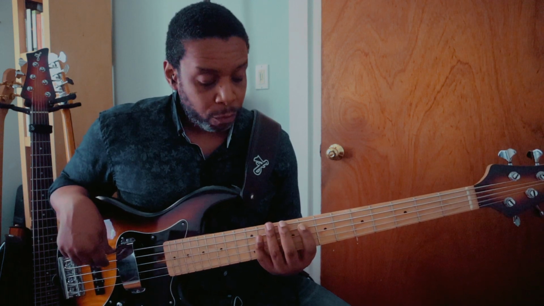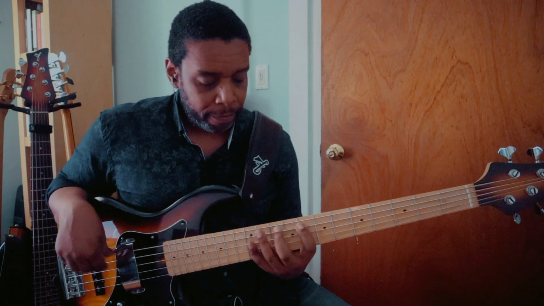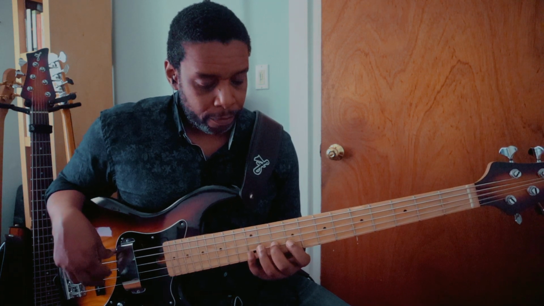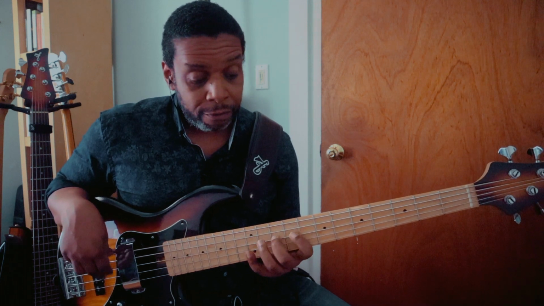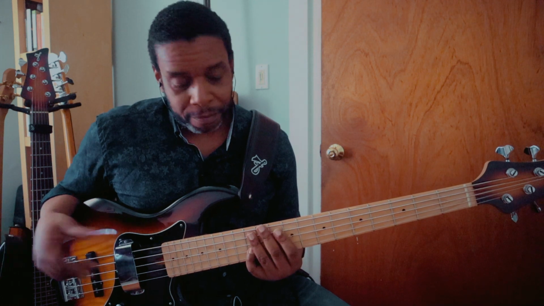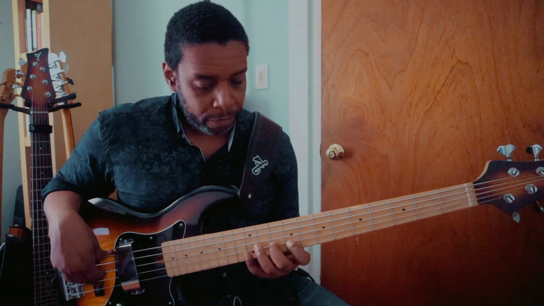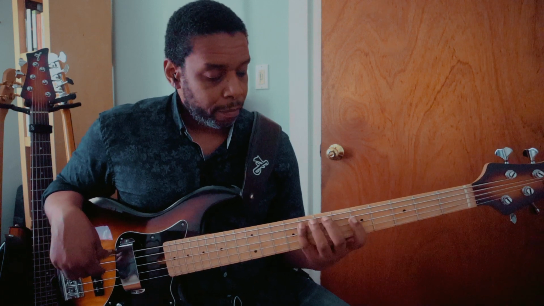Third shape is the one that we all know, 2-4-1, 2-4-1, 3-4. The next shape, 3 notes per string. So that's 1-3-5, 1-3-5, 2-3. 1-3-5, 1-3-5, 2-3. And then 5 there. So now let's put all those together.